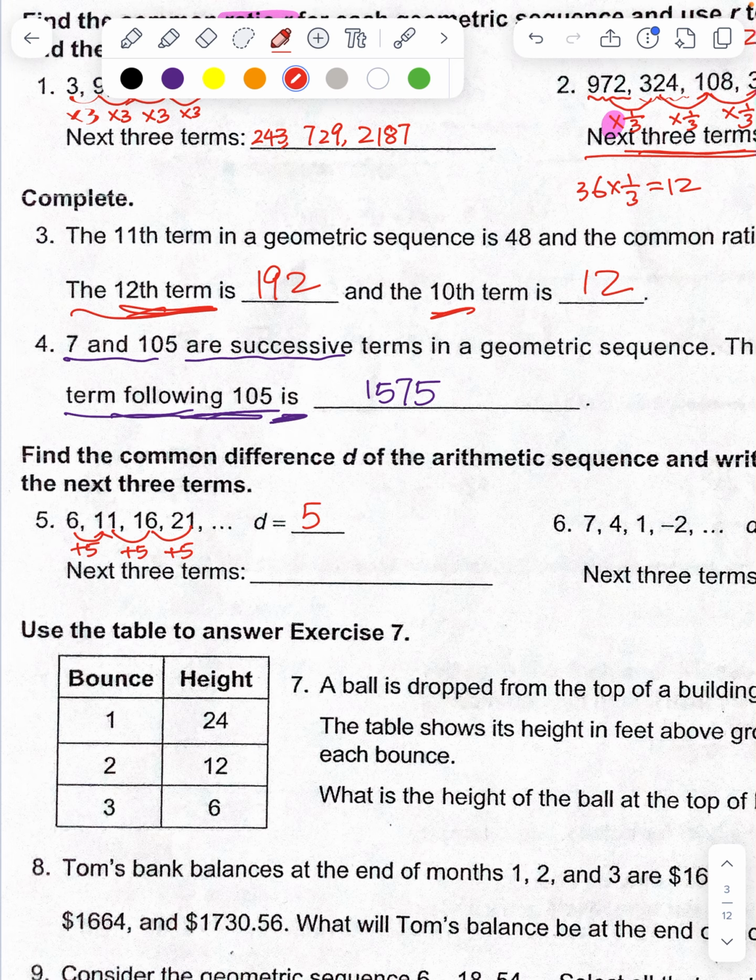So for the next three terms, we just add. 21 add 5 is 26. 26 add 5 is 31. 31, keep adding 5, is 36. So the next three terms, we figured out.